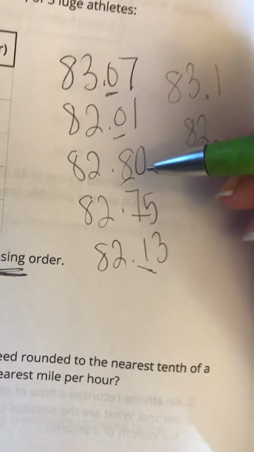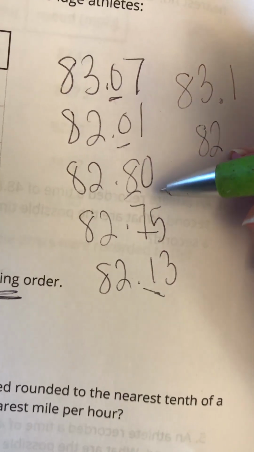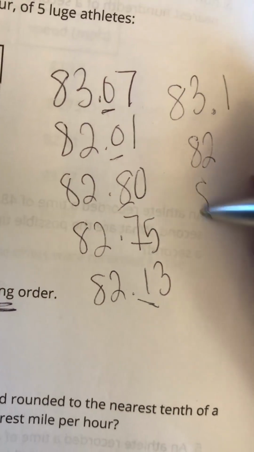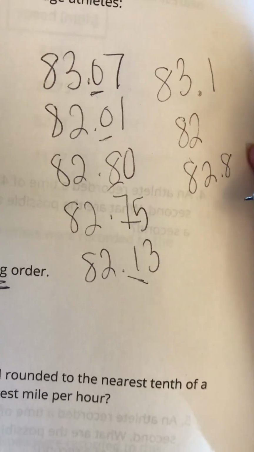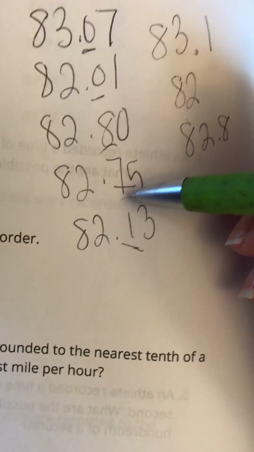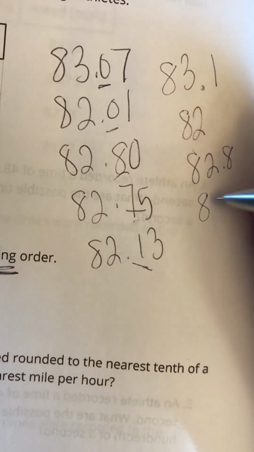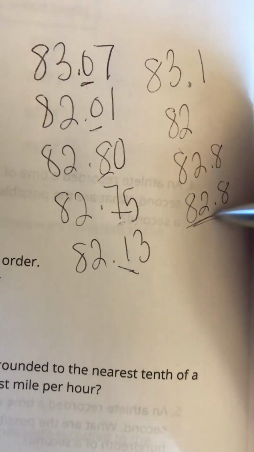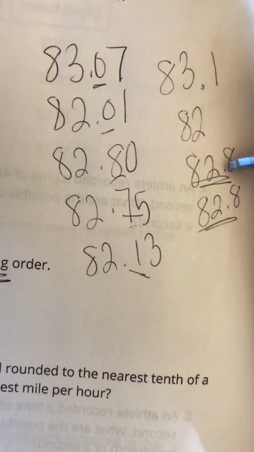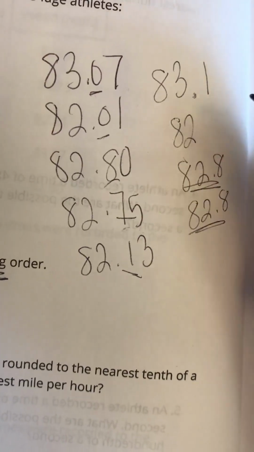And then here I've got an 8 in the tenths place. The number beside it is not 5 or more, so it's going to stay an 8. So it would be 82 and 8 hundredths. And then here I've got a 7 in the tenths place. The number beside it is 5 or more, so it's going to go up to an 8. So 82 and 8/10. So here I do see that 2 of them do have the same amount whenever we round to the tenths place.